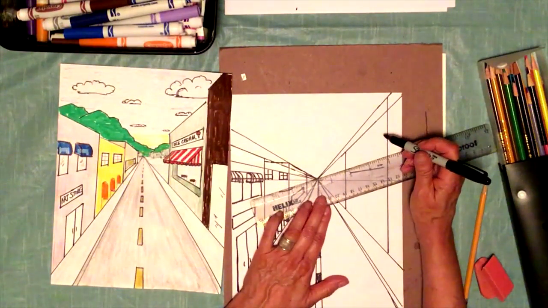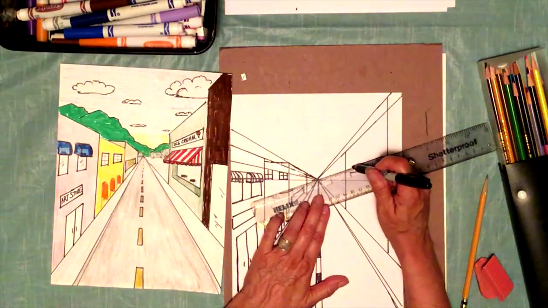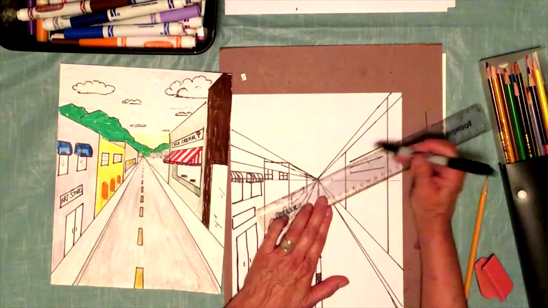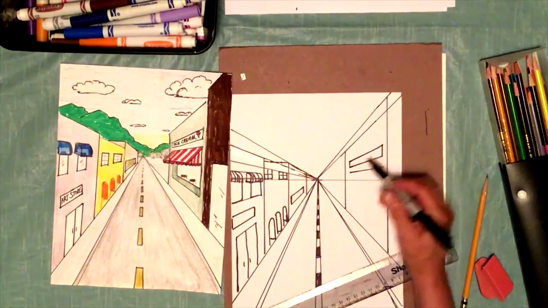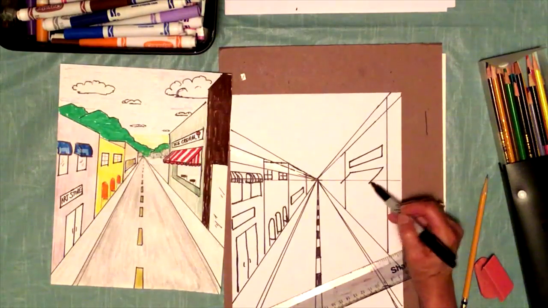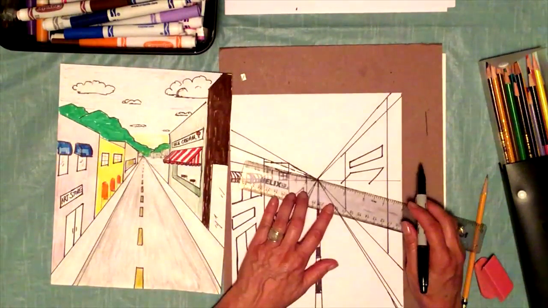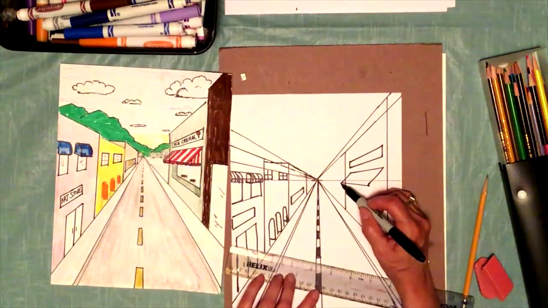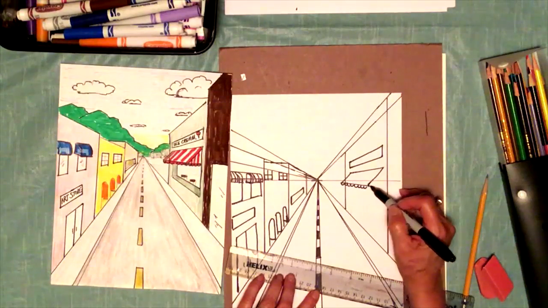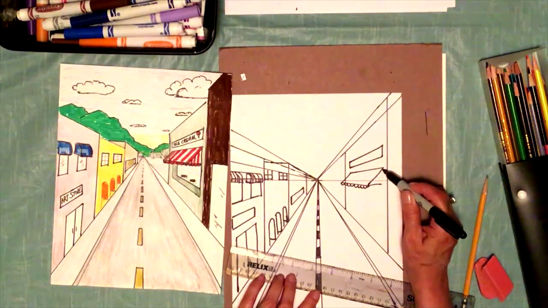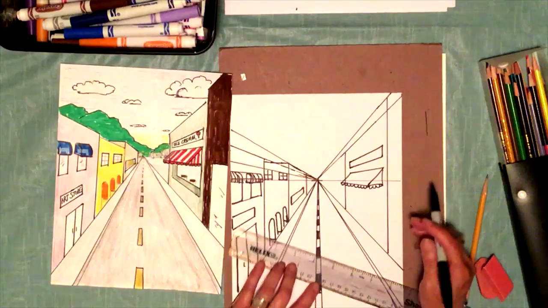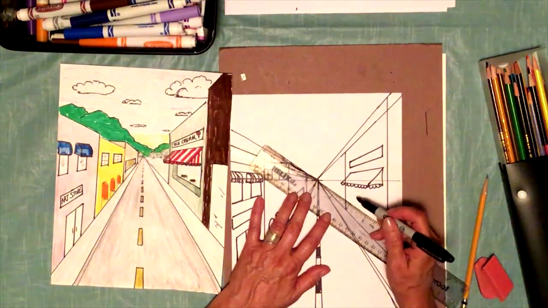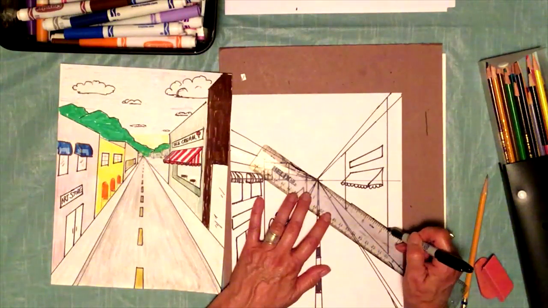And then my ice cream sign. There's my ice cream sign. There's the top of my awning. The bottom of my awning should line up also. You can make the bottom like that or whatever. Okay, my opening for my window. Or the counter where they're eating.